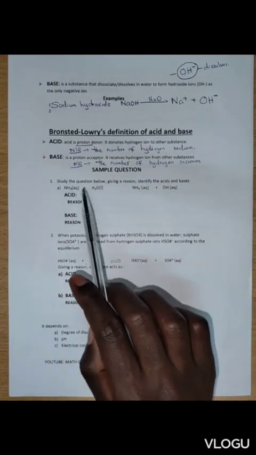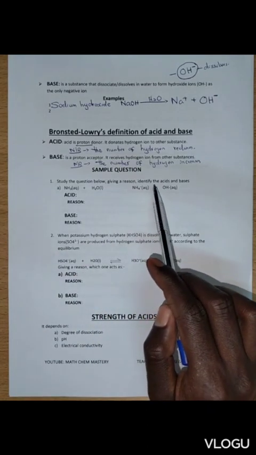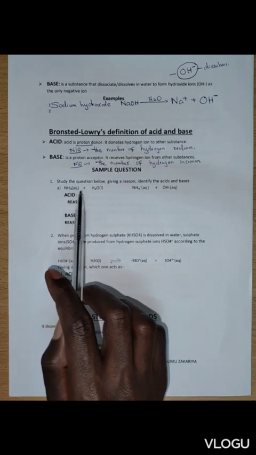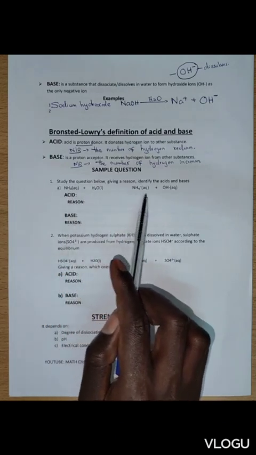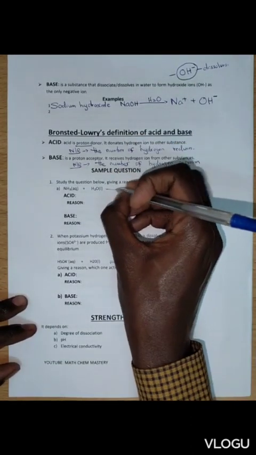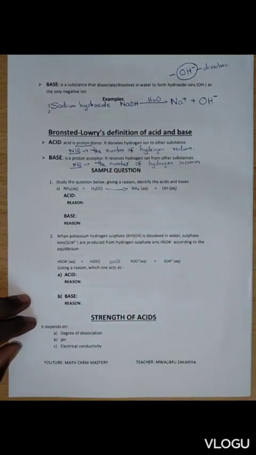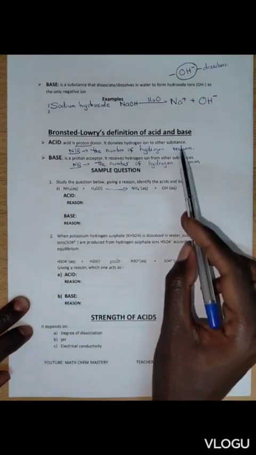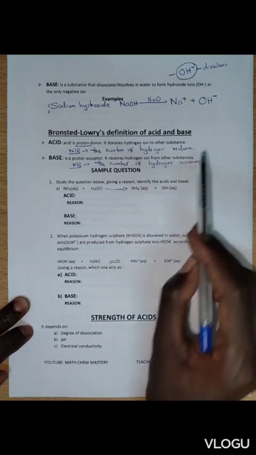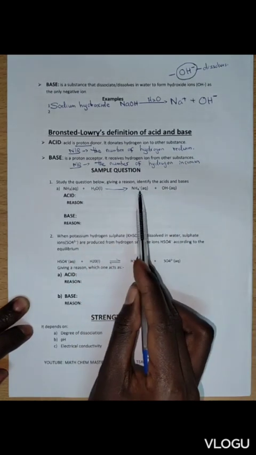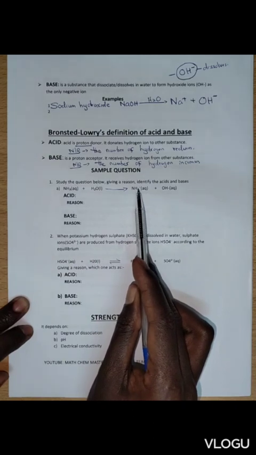Let's see a simple question. Study the question below, giving a reason. Identify the acids and bases. Ammonia reacting with water to form ammonium ion and hydroxide ion. So here we have that arrow. So what is the acid? For us to identify the acid, we look for where the number of hydrogen reduces. Ammonia, the number of hydrogen is 3, ammonium the number of hydrogen is 4. That is, the number of hydrogen increases.